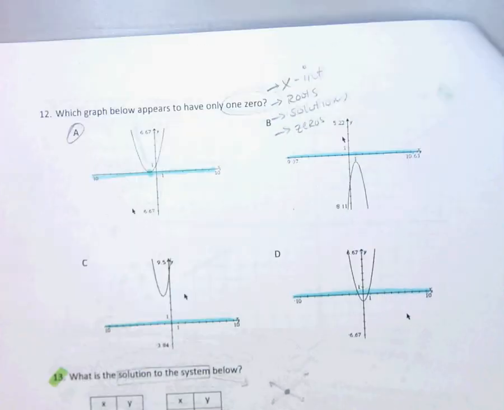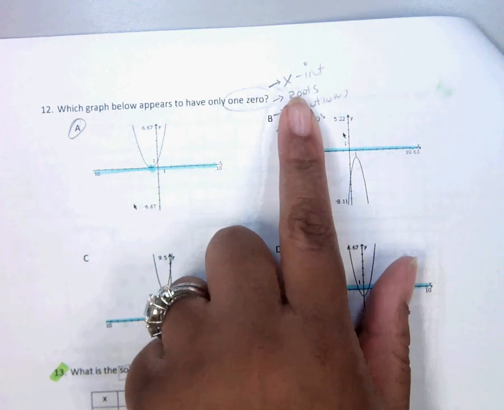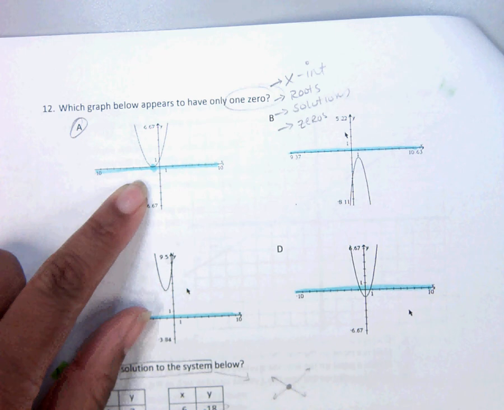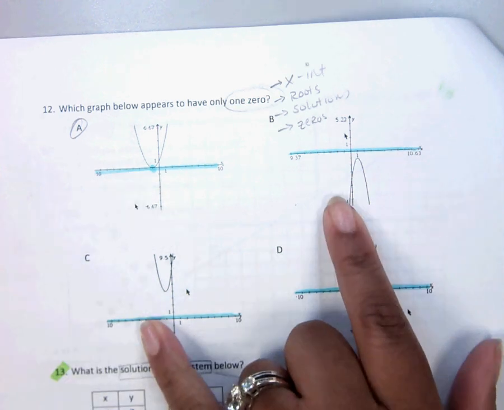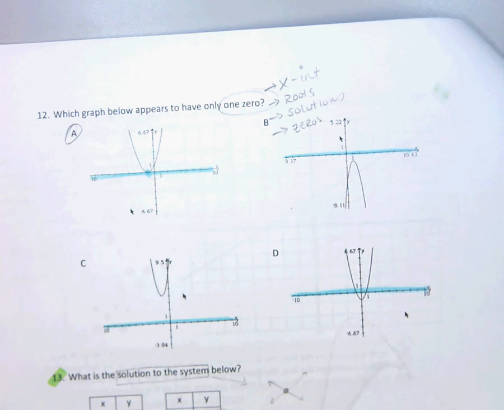Number 12. 1, 0, that means x-intercept looks like it's 1, and that's here. That's the only one that sits 1. These don't sit at all, so those are imaginary. This one crosses twice on the x-axis, so that wouldn't be 1, 0, that would be 2.